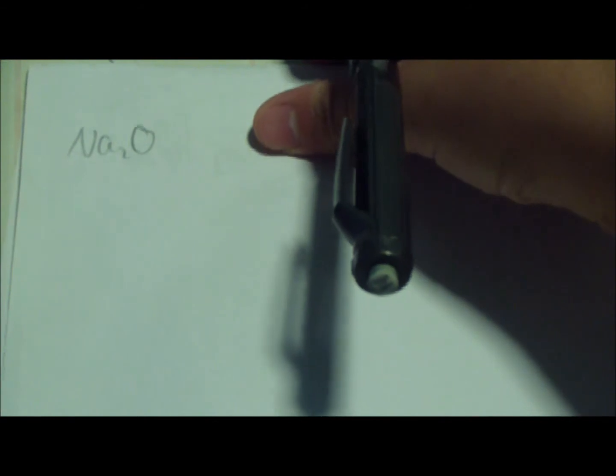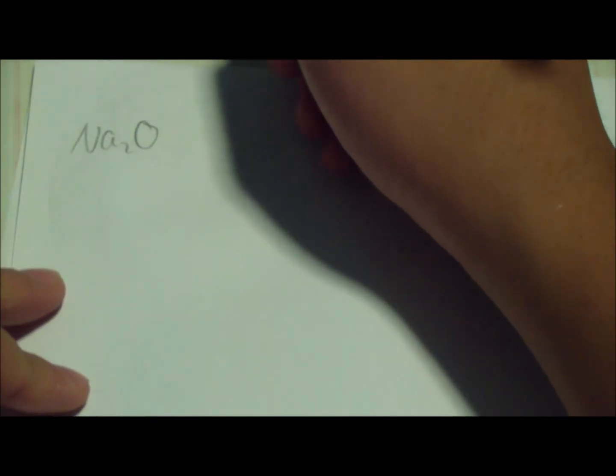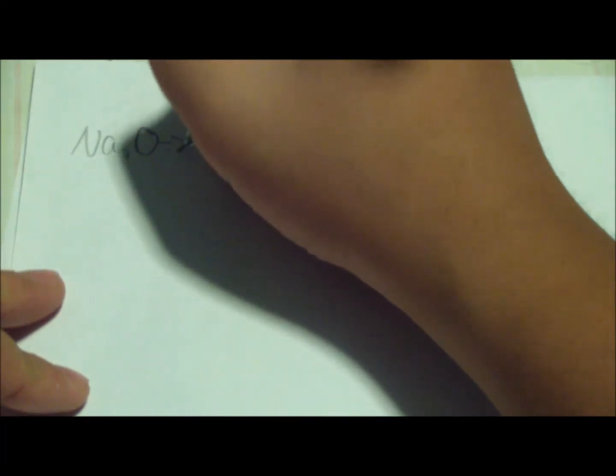Since we're going over so much oxygen, I'm going to go with Na2O. First of all, classify it as non-metal or metal. This would be metal.